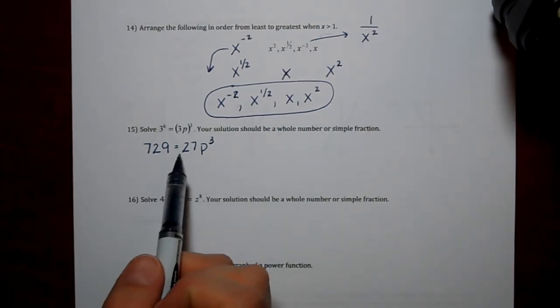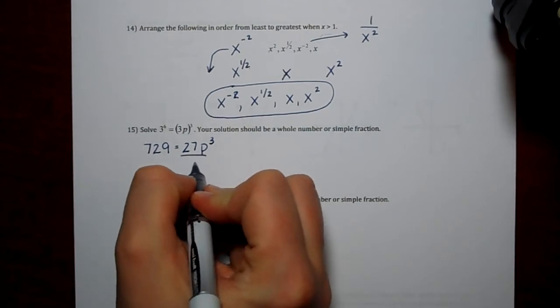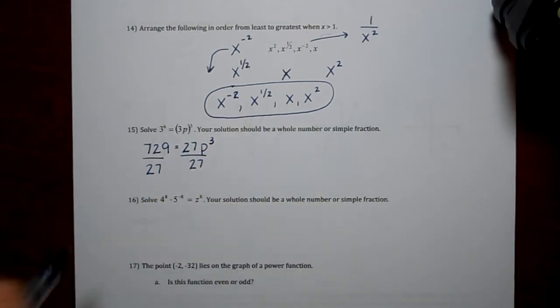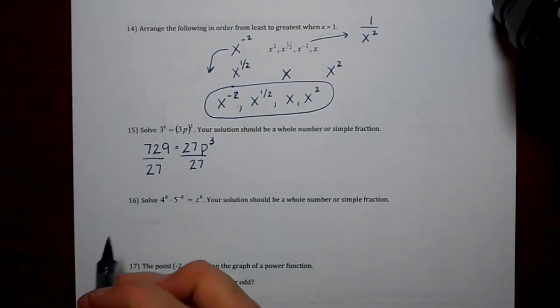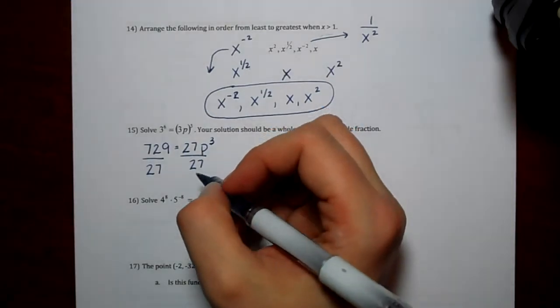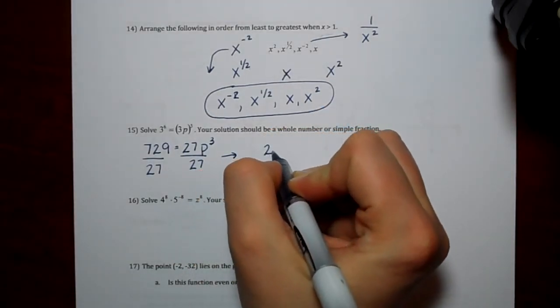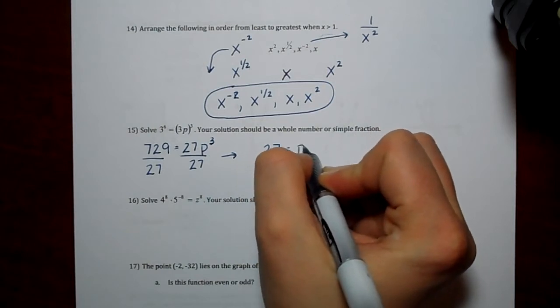Now if I'm going to solve this, I need to get rid of this 27. I'm trying to find out what p equals. So let's do 729 divided by 27, and it actually comes out to equal 27. That's just coincidence, by the way. So I end up with 27 is equal to p cubed.